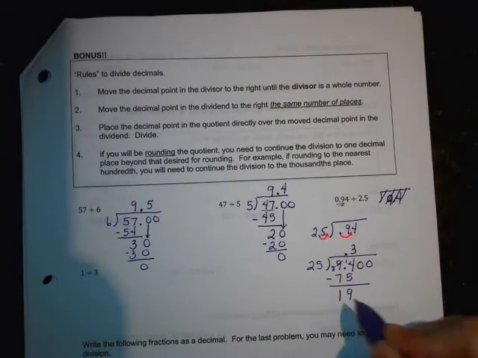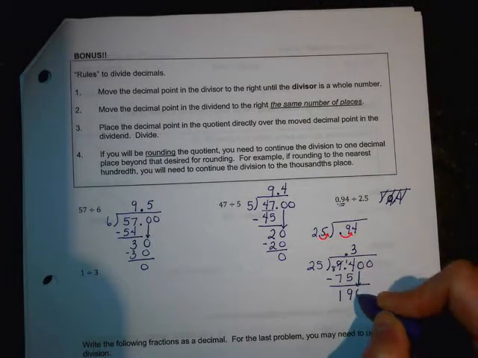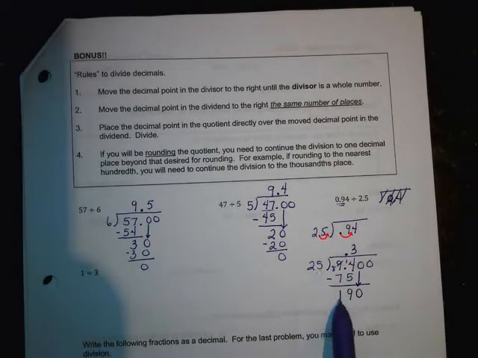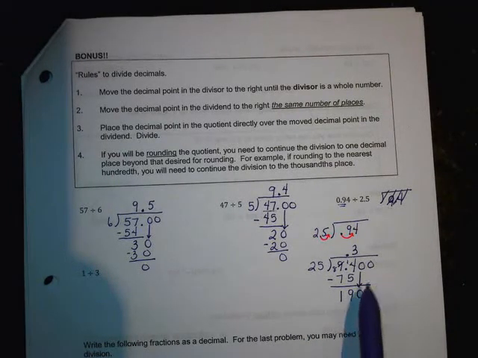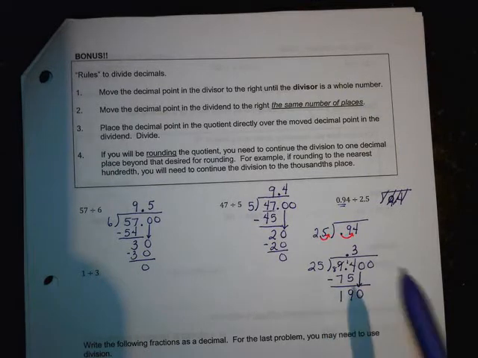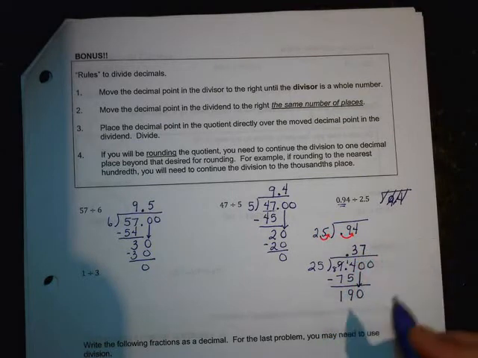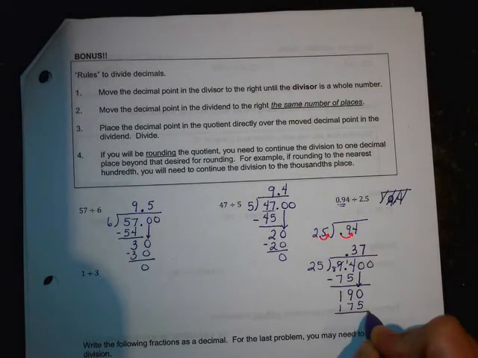We've got to keep going until we get 0. Bring down the 0. So what times 25 gets you the closest to 190? Well, 4 quarters is $1. 5 quarters will be $1.25, or 125 pennies. 6 would be $1.50. 7 would be 175. So I think I'm going to need 7 quarters. And so that'll give me 175. Okay, and then I subtract.